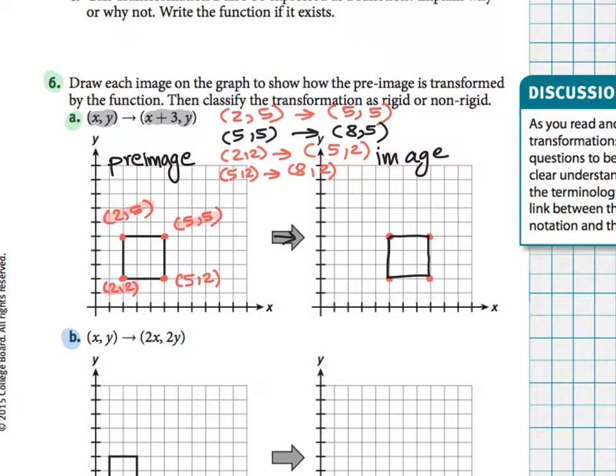Okay. Now I can see that this figure stays the same, so it has the same size and shape. However, it's shifted. This is 2 away from the y-axis. This is 1, 2, 3, 4, 5 steps away from the y-axis. So as you can see, this graph is shifted to the right 3, but it maintained the same size and shape. So I can describe this transformation as a rigid transformation.